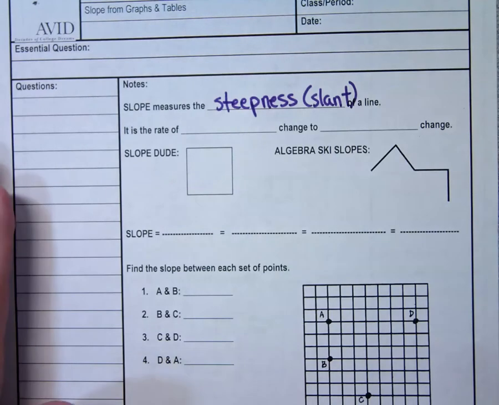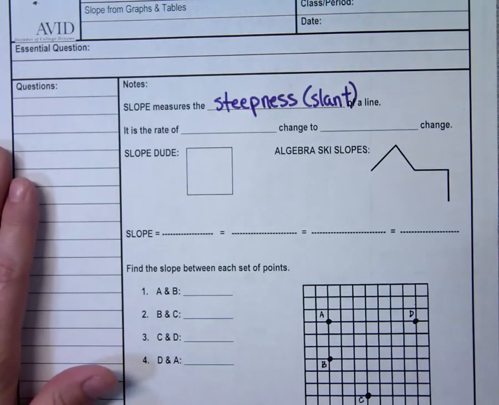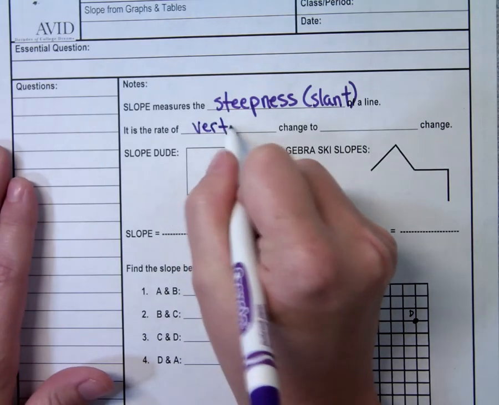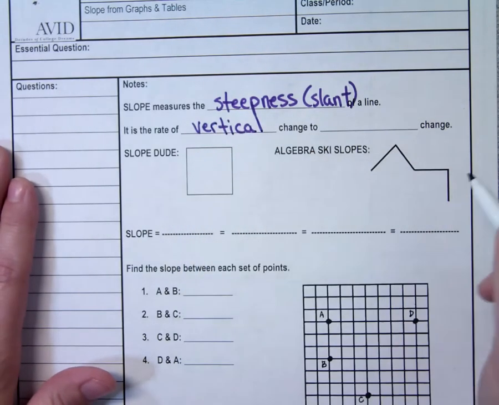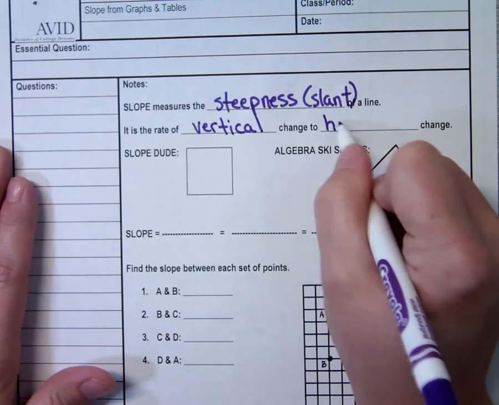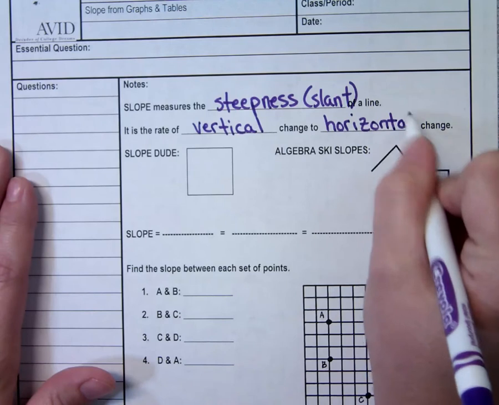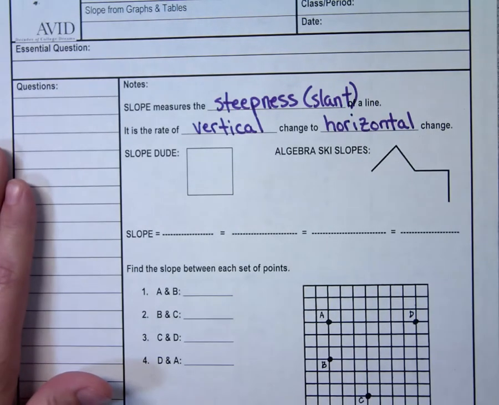It is the rate of vertical change to horizontal change, and you'll see what I'm talking about there in a minute.